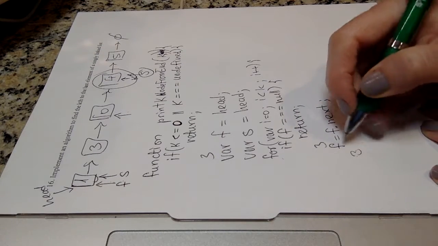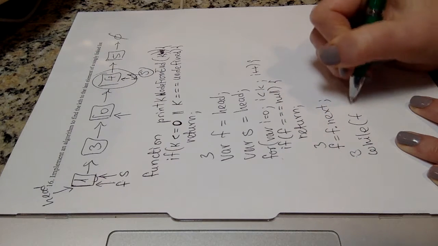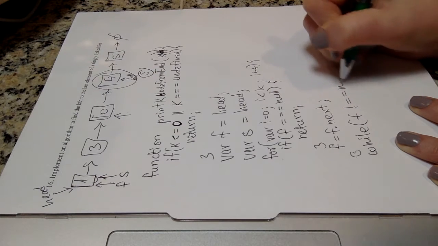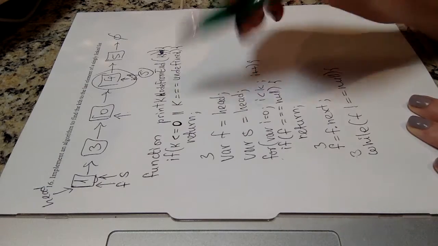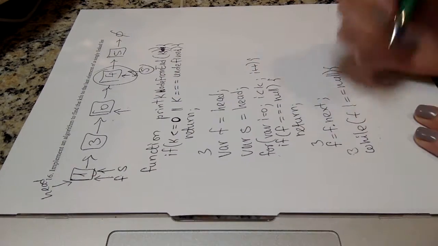So now I can move them all. So while f is different than null, so until f is not null, I will increment them both.